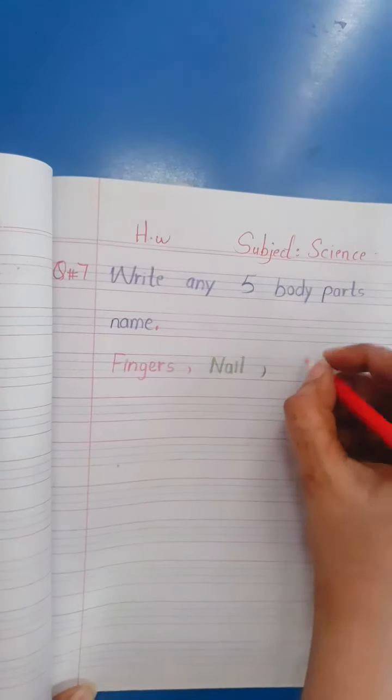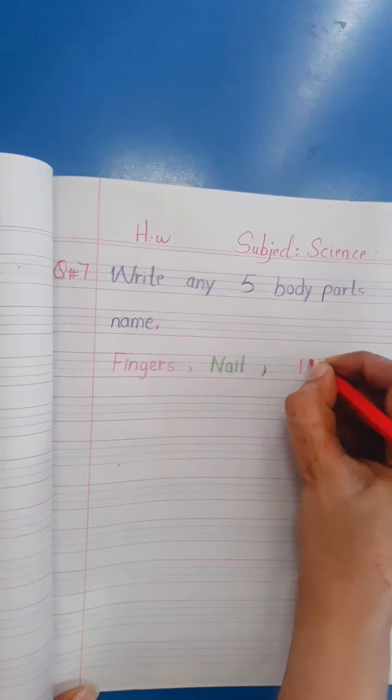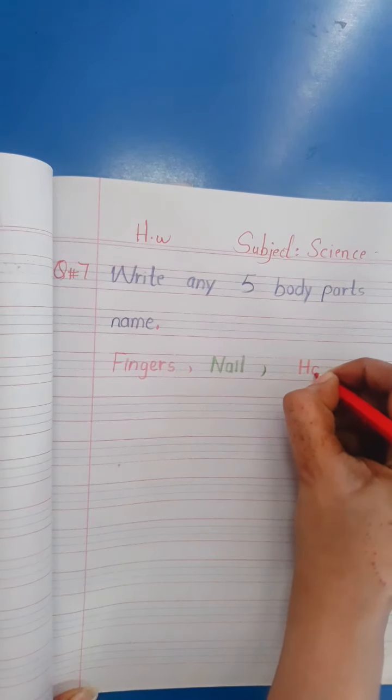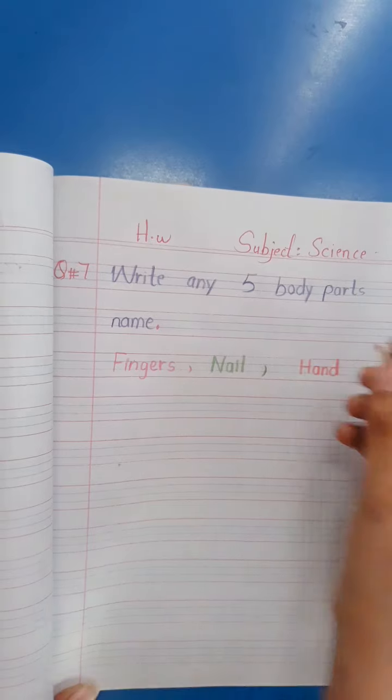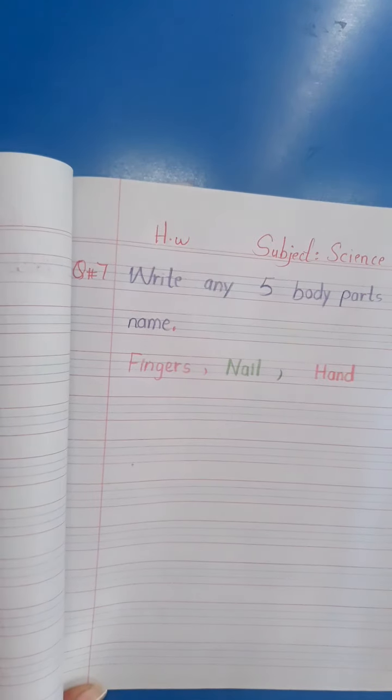Hand. What's the spell of hand? H-A-N-D. Hand.